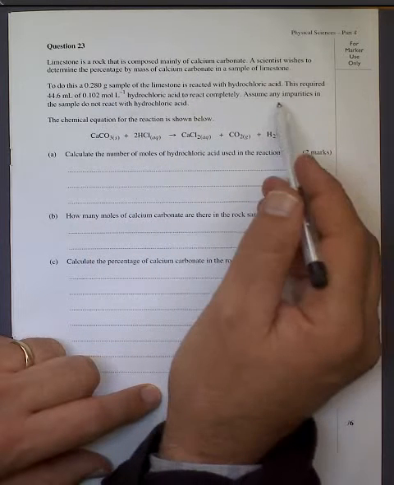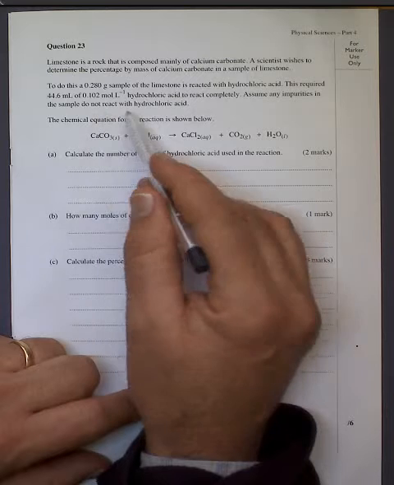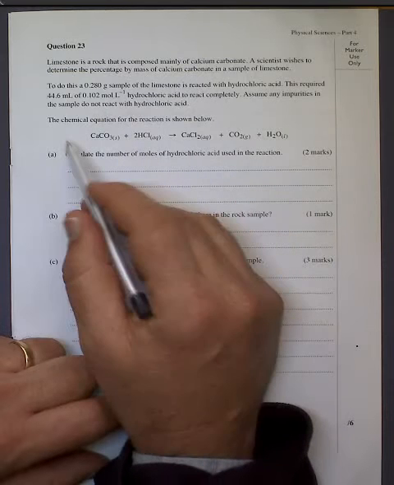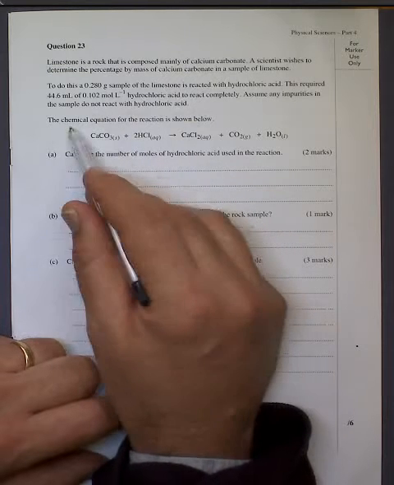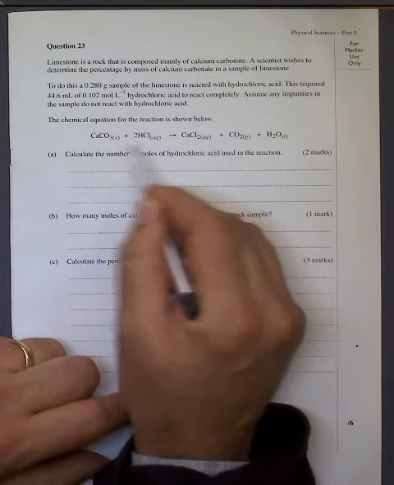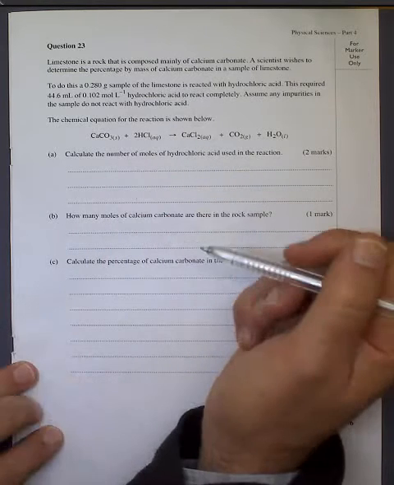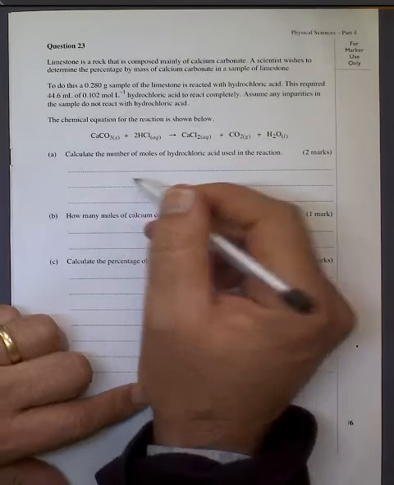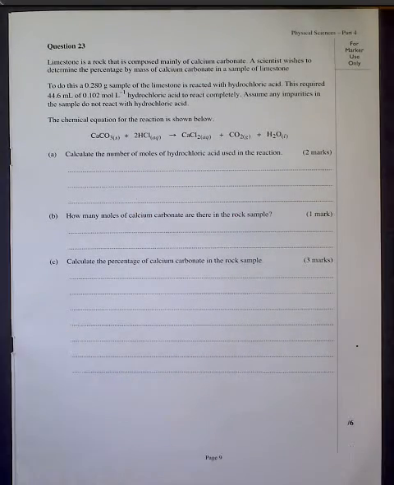Assume any impurities in the sample do not react with the hydrochloric acid. So we have the chemical equation for the reaction here. Calculate the number of moles of hydrochloric acid used in the reaction. Right. Let's have a little look.